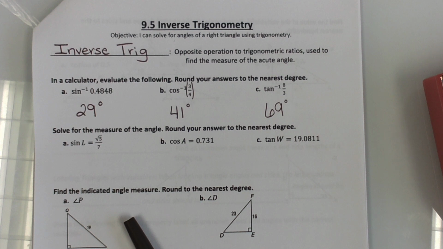My calculators get used in my FST class as well. FST stands for Function Statistics and Trigonometry. They do a lot of trig, and they will switch back and forth on units. Everyone's good? Okay.